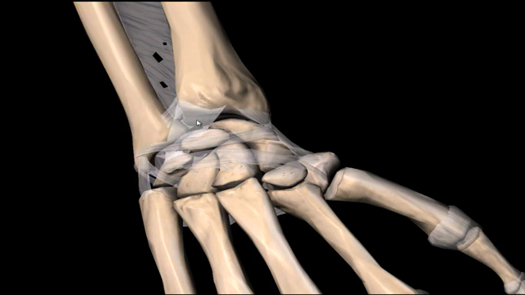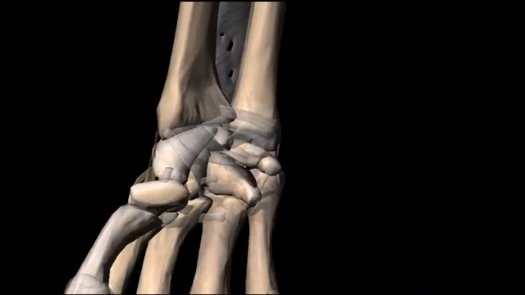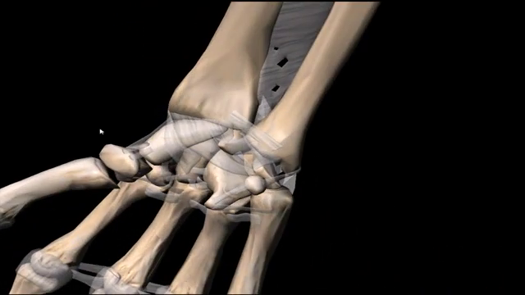Ligamentous, I've got the dorsal radial carpal ligament and the dorsal intercarpal ligaments, and when I move around to the palmar aspect, I have the palmar radial carpal ligament here and here, and the palmar radial ulnar ligament.